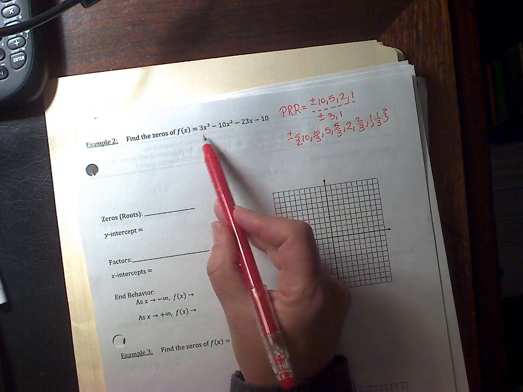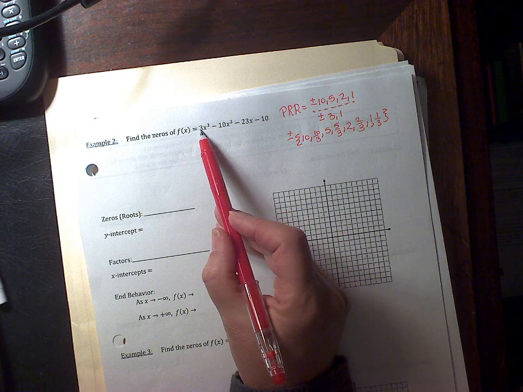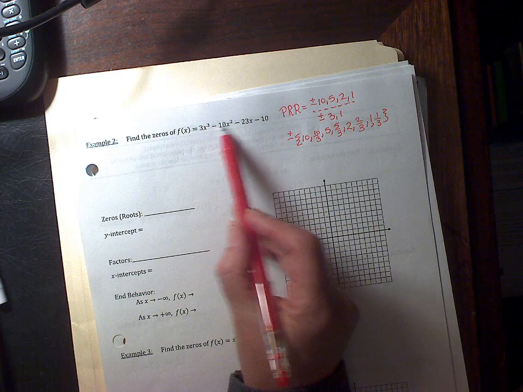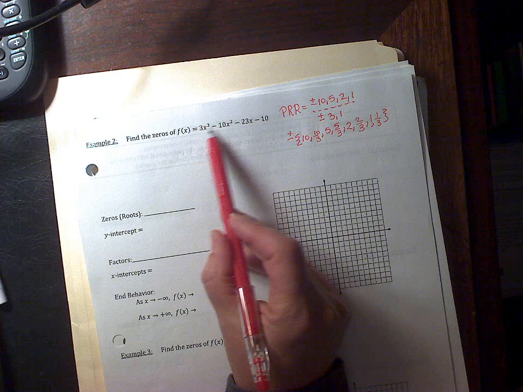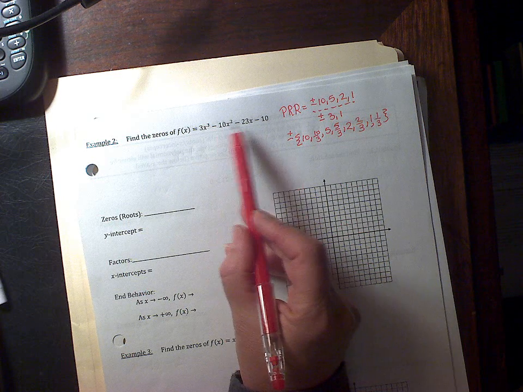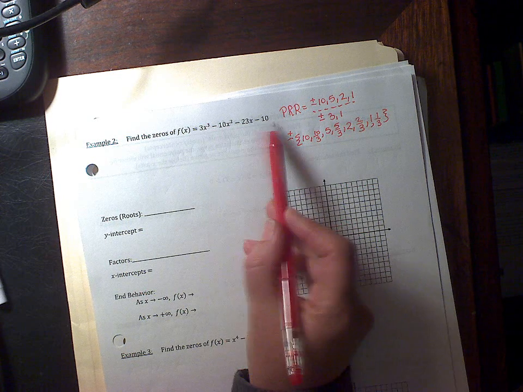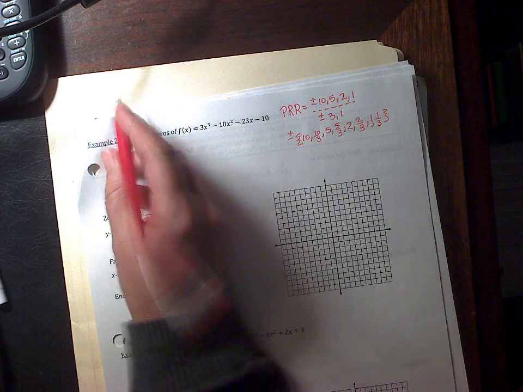I can already tell 1 is not going to work. You can always tell 1 by just combining those coefficients. 3 minus 10 is -7. Minus 23, I can tell I'm not going to get to 0. So I'm going to start with -1.